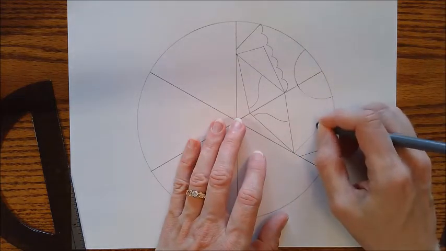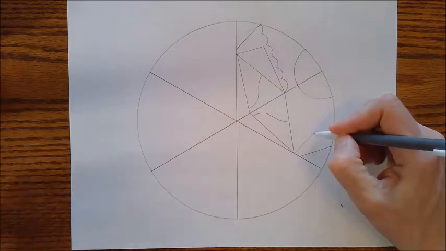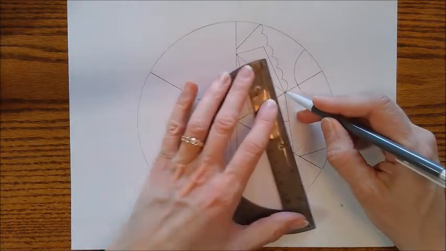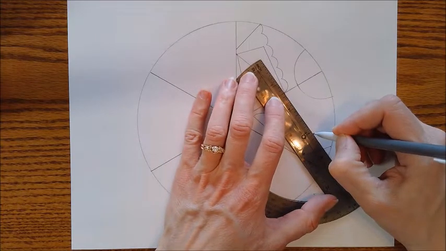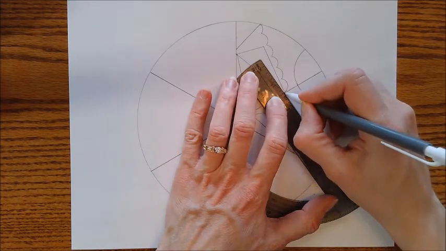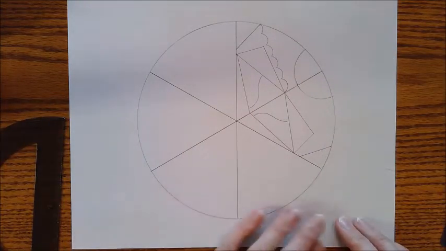So I can erase the rest of that. And now connect that point of my triangle to this point over here. So there we've got that reflected.